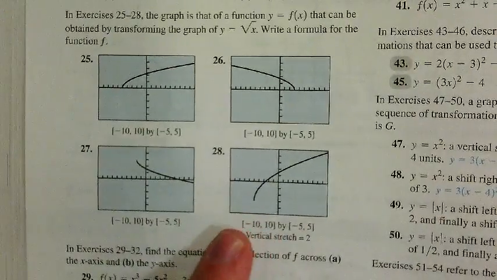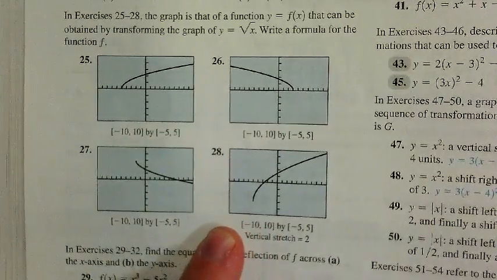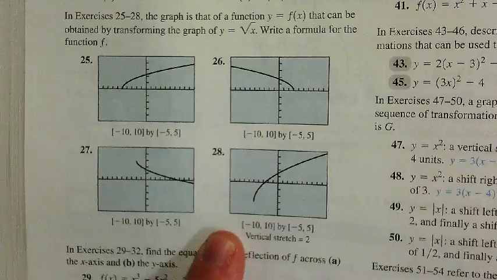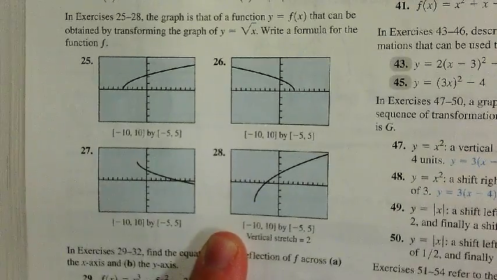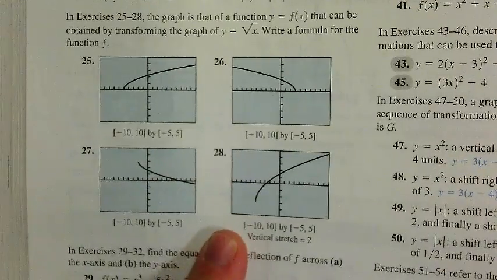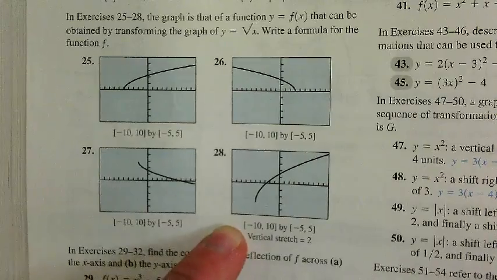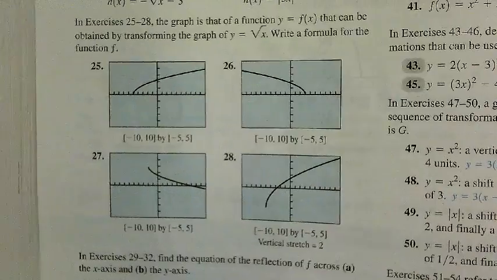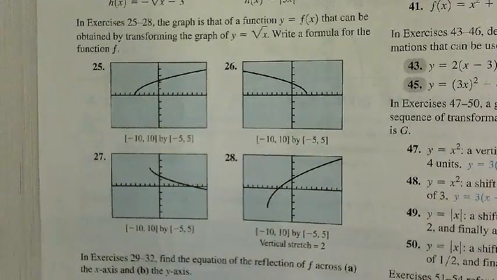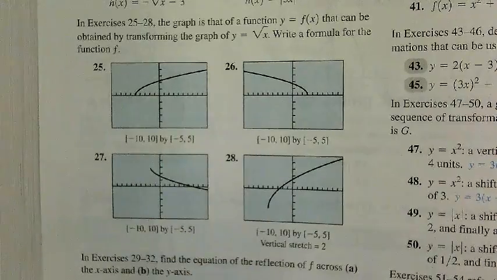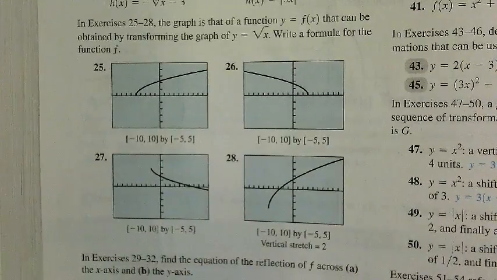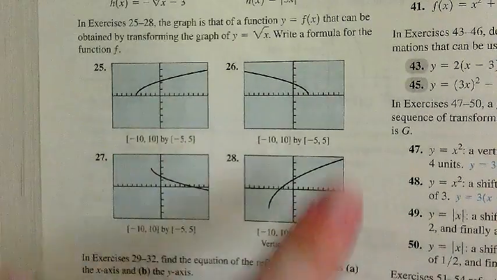And somewhere on 28 in your answer, you should have a 2. A 2. Preferably in the front of the expression. Okay. And counting the little tick marks and all that. So, are there any questions about those 4?